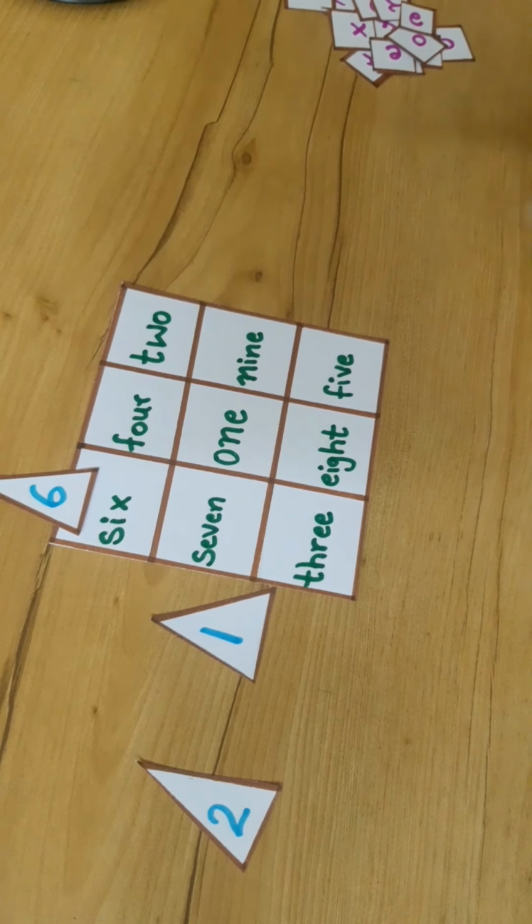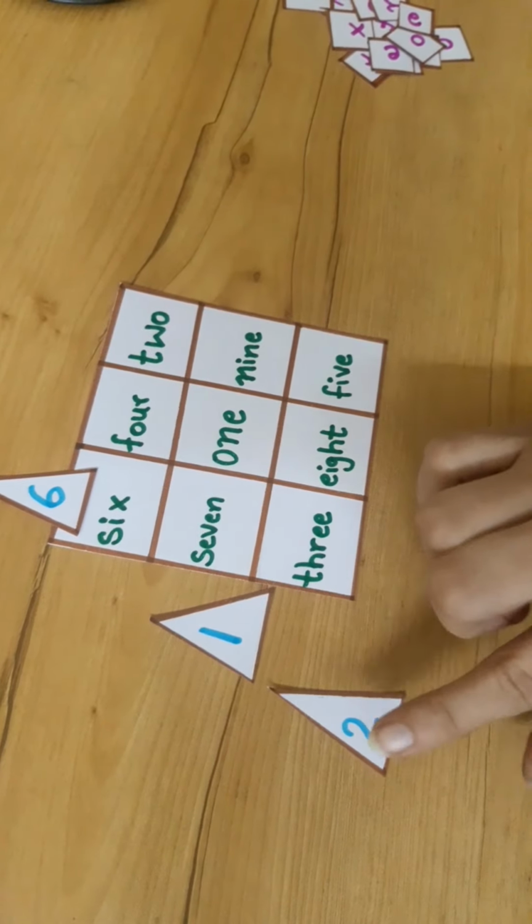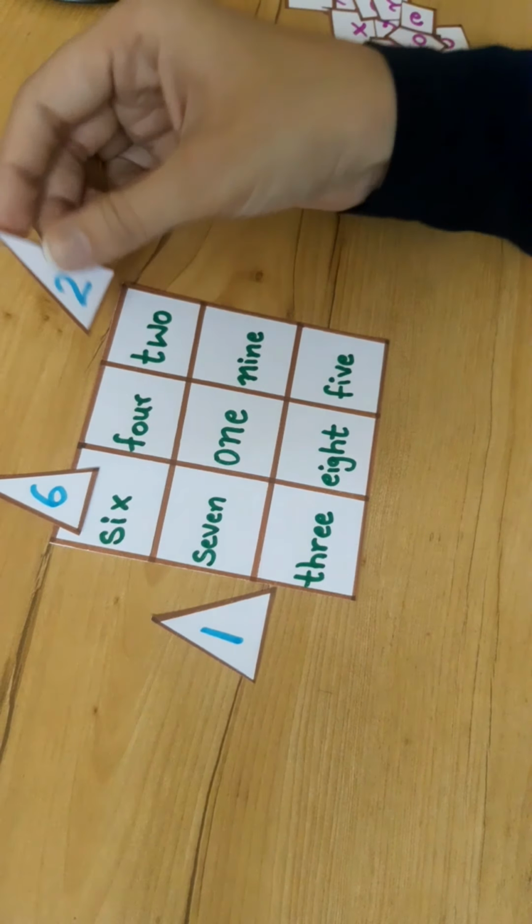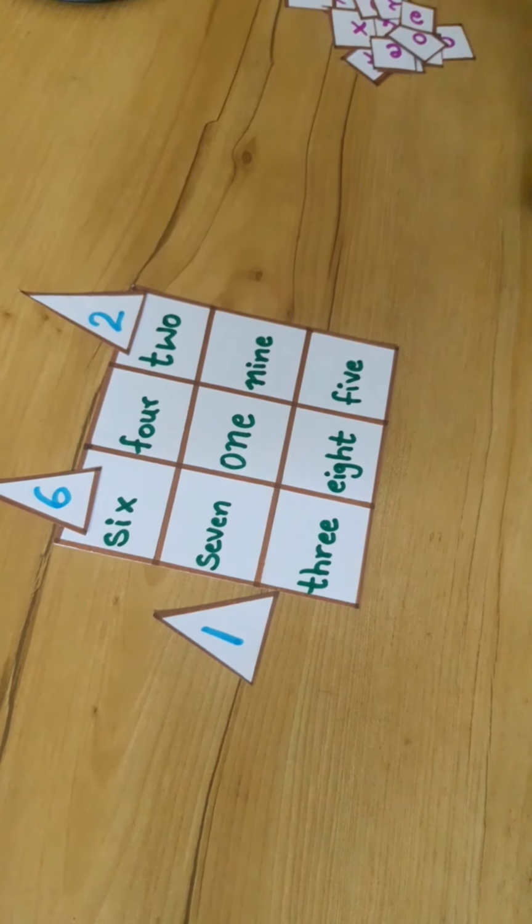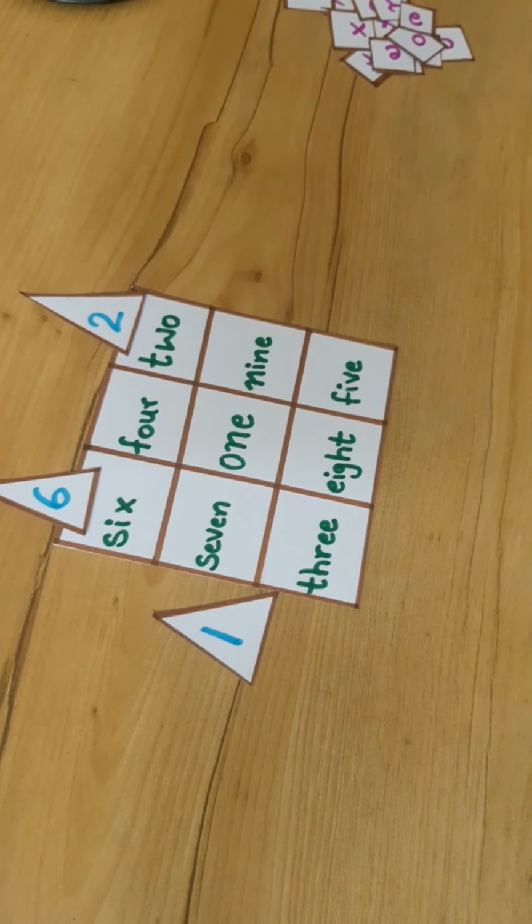FOUR, 4, so they'll put the number 4 here. You have to make this. I have just made these as examples. So the next is TWO, 2. Similarly they'll do all of them and complete it. So these are some hands-on activities for number names which you must try. I hope you liked all the 3 activities for your kids, and at the last you can make your kids write them in their notebook.